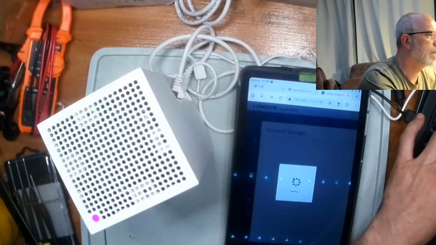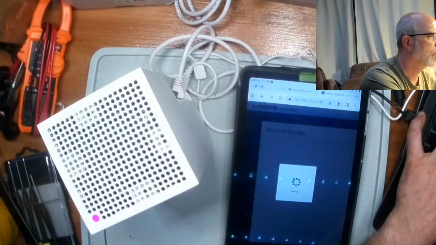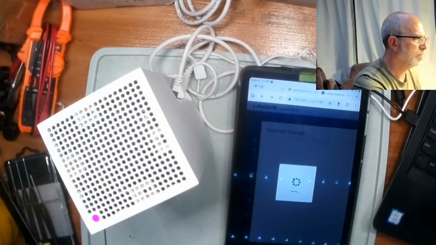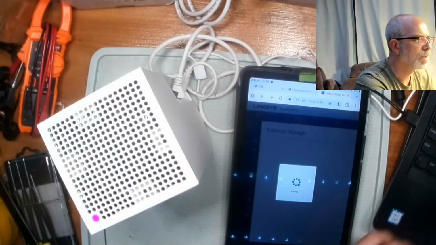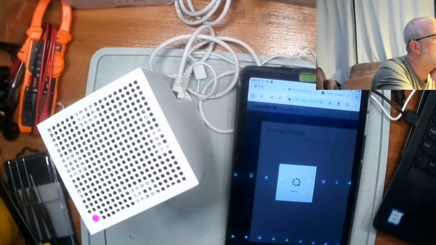192.168.1. Oh, 192.168.1.1. Click. Here's where we put in the password. They make it so difficult.